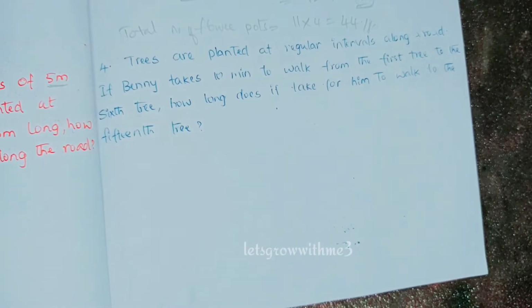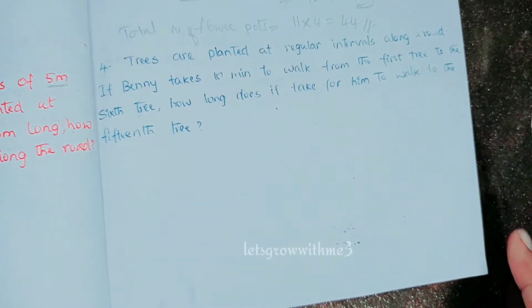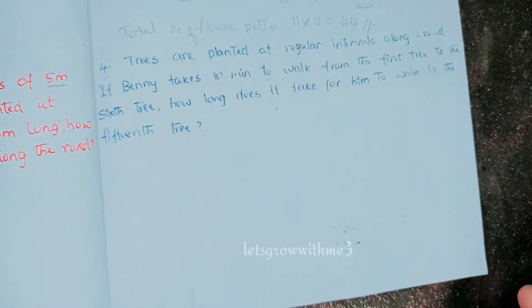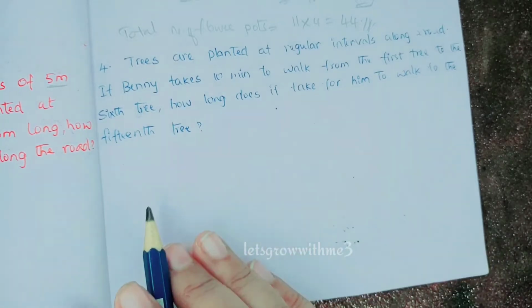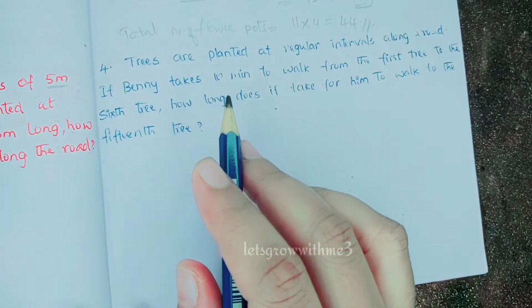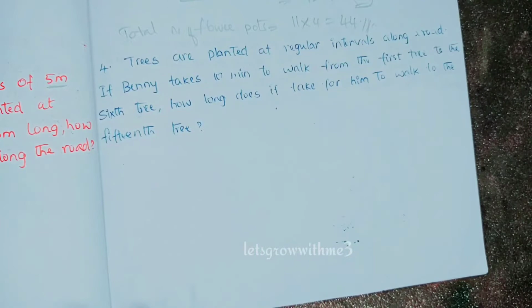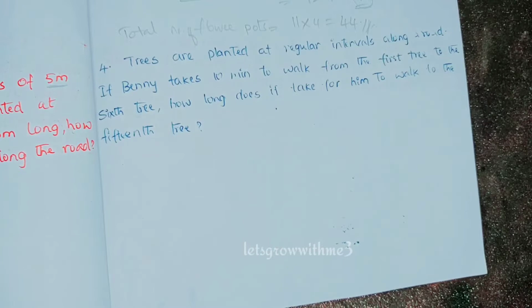So let's start today's topic. Today also we are discussing planting trees. So let's see a few more questions today. Trees are planted at regular intervals along the road. If Benny takes 10 minutes to walk from the first tree to the sixth tree, how long does it take for him to walk to the 15th tree? Okay, so this is the same as our case 1 scenario.